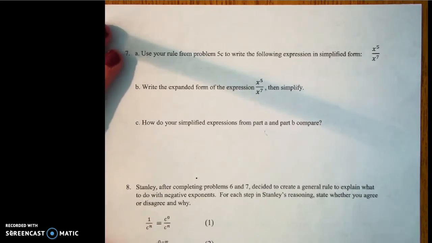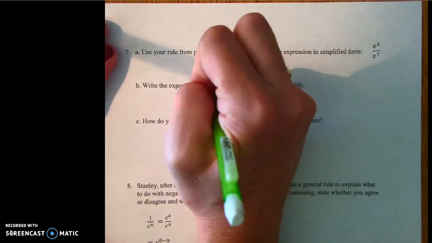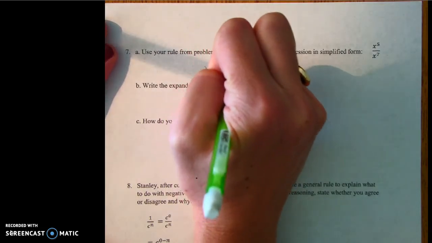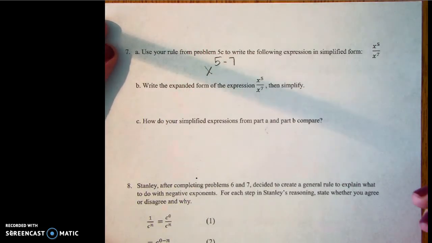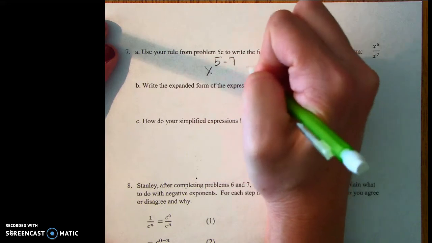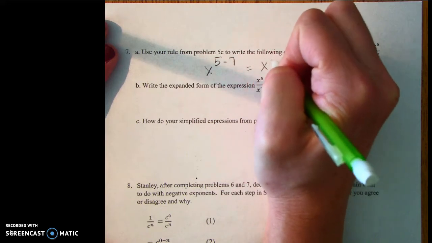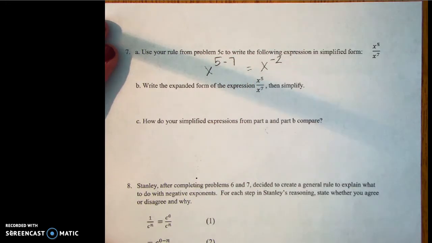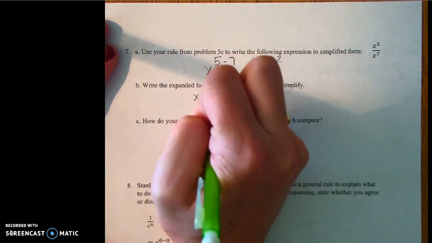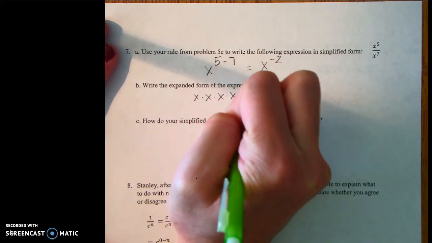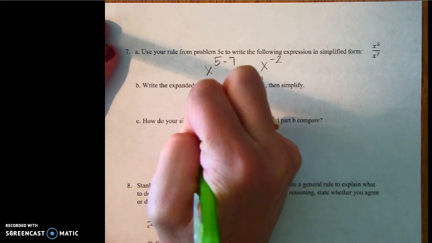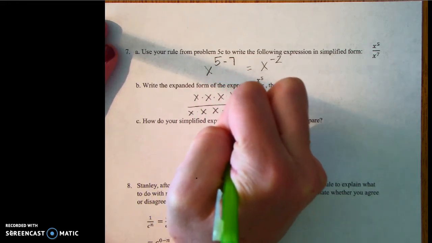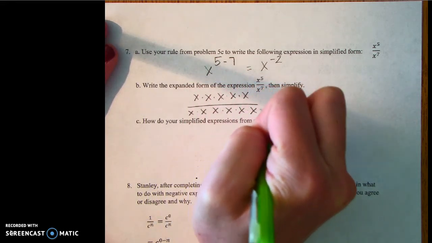All right, so now we want to use our rule from 5C to simplify this. Remember that you always have to do numerator minus denominator. So x to the 5th power minus 7 gives me x to the negative 2. If I write that in expanded form, I have x times x times x times x times x divided by 7 x's.